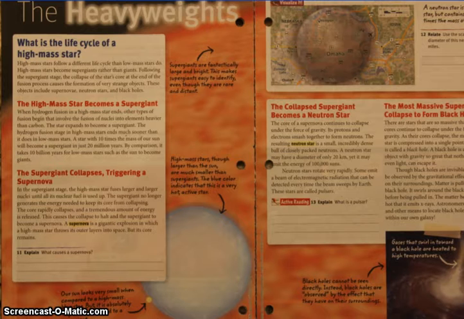A supernova is basically a gigantic explosion in which a high-mass star throws its outer layers off into space. Those outer layers that are thrown off into space during that explosion are what becomes a supernova remnant. The core, however, remains. So let's go to the next page and we'll talk about what that core becomes.